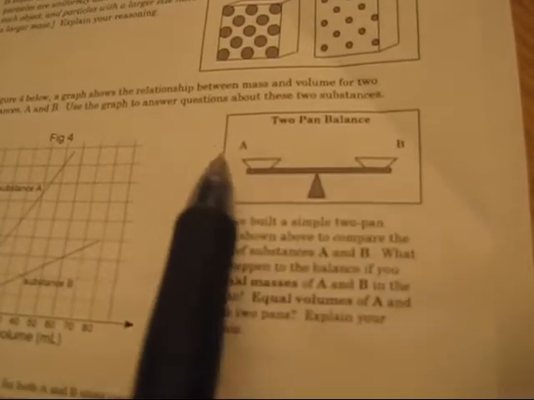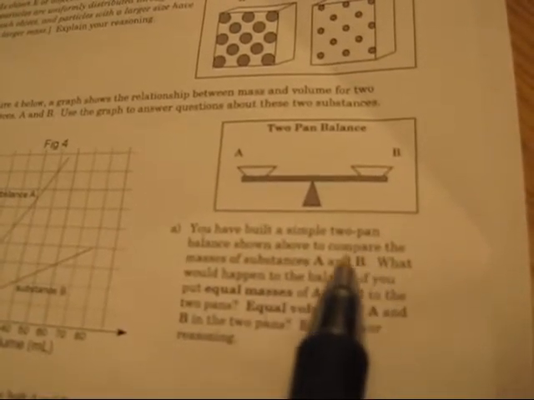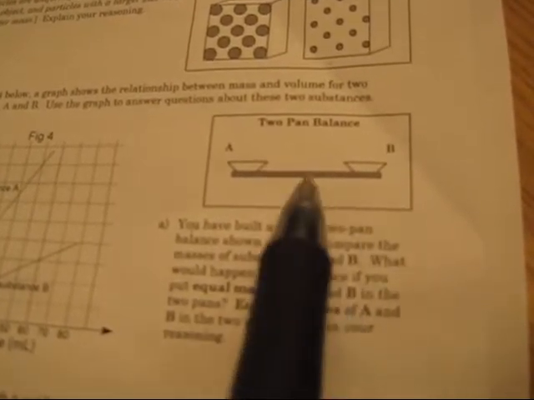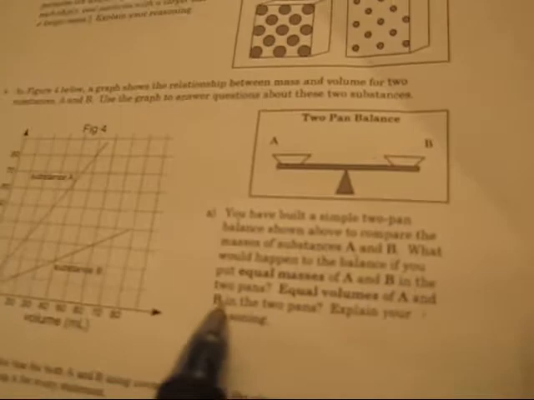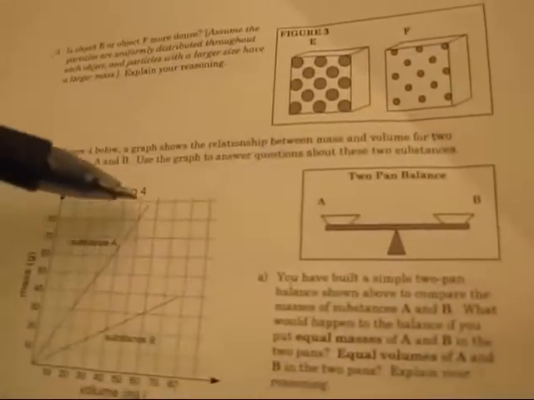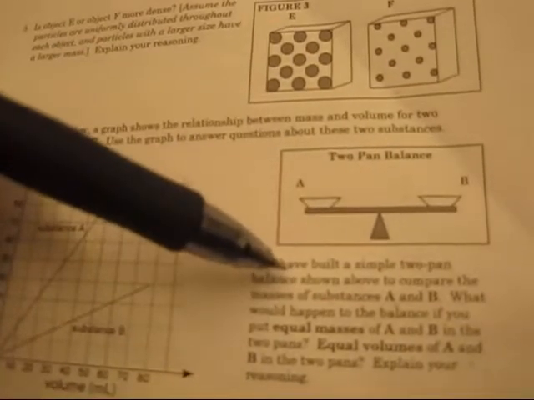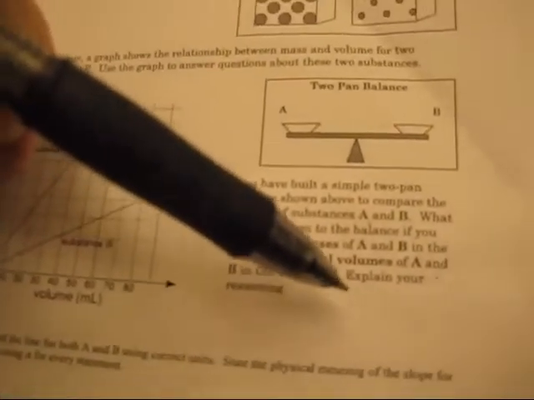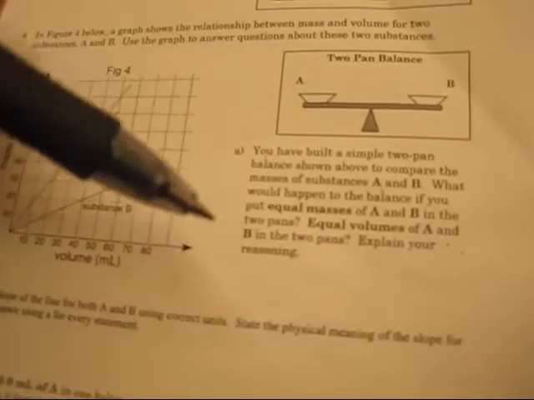You have built a two-pan balance, and you compare the masses of substance A and B. What would happen to the balance if you put equal masses of A and B? If you had equal masses, they would balance. What if you had equal volumes of A and B? Well, A is more dense than B, so if they had the same amount of volume, just like on up here, or just like here, they should have more mass. So if we have the same amount of volume, substance A should make this go lower because it has more mass for the same unit volume. And make sure you have your reasoning explained here.